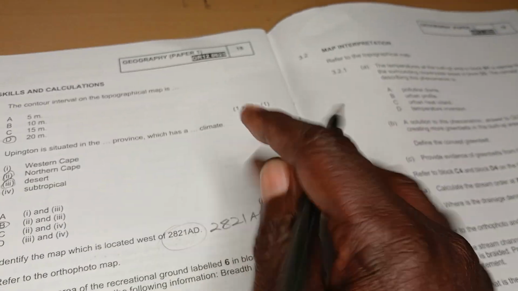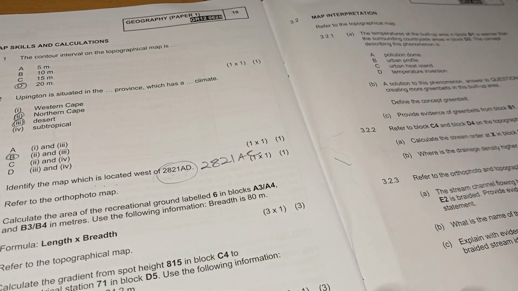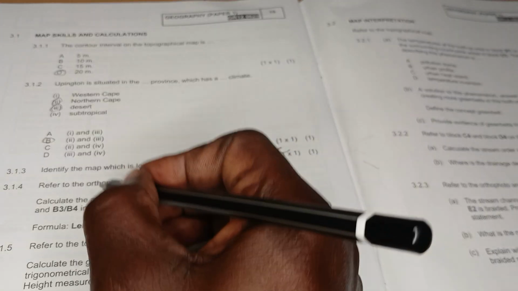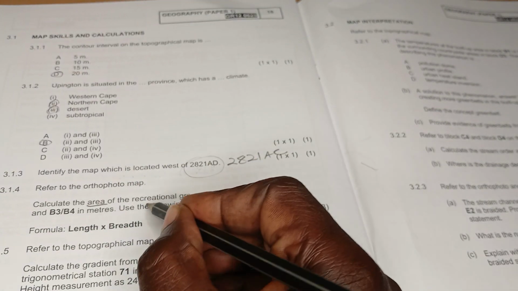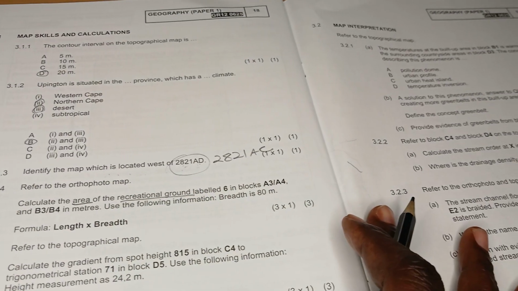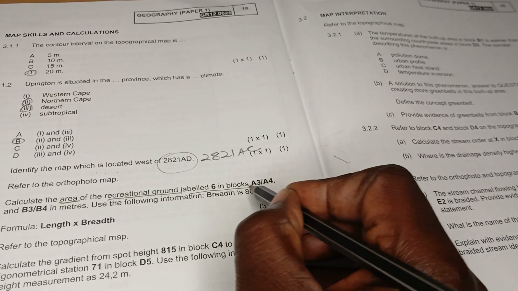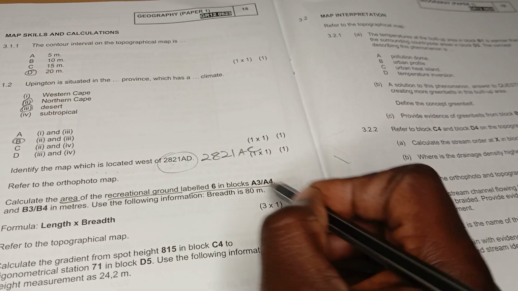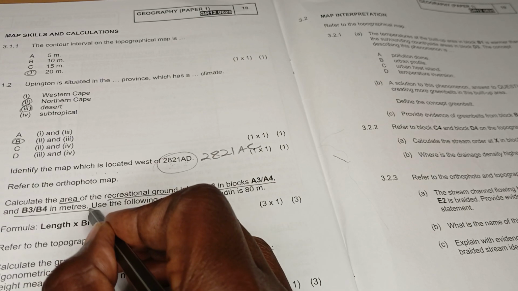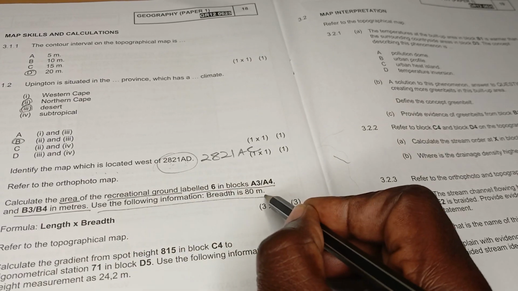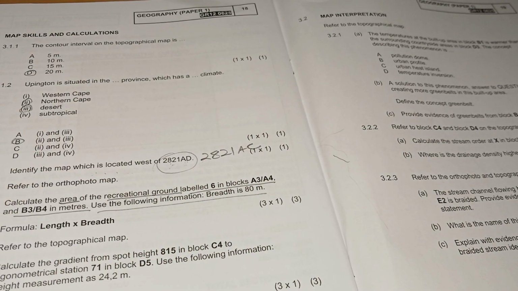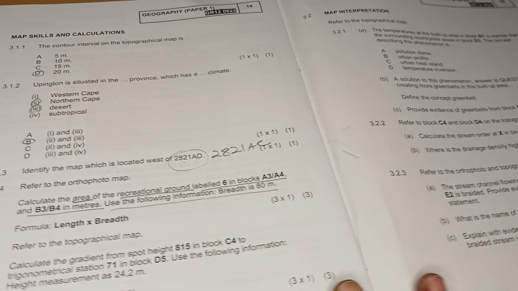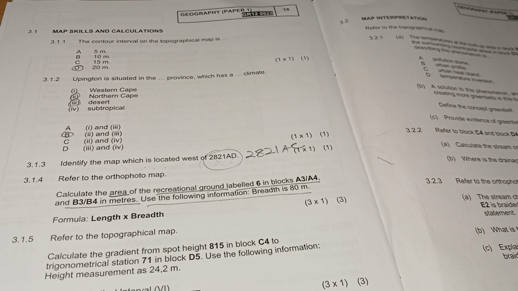Okay, then moving on to the next one. Refer to the orthophoto map. Calculate the area of the recreational ground labeled 6 in block A3, A4 and B3, B4 in meters. Use the following information. Remember, when we are calculating our area, how do we calculate our area? We say length times breadth.